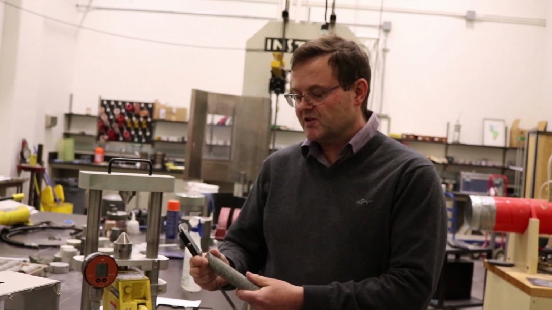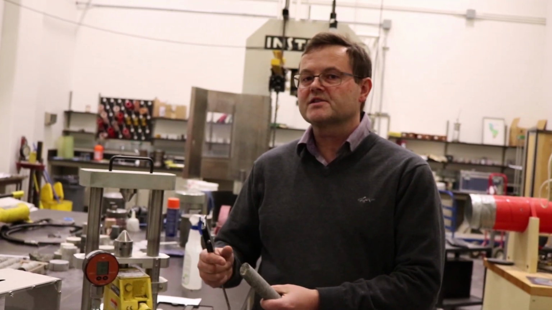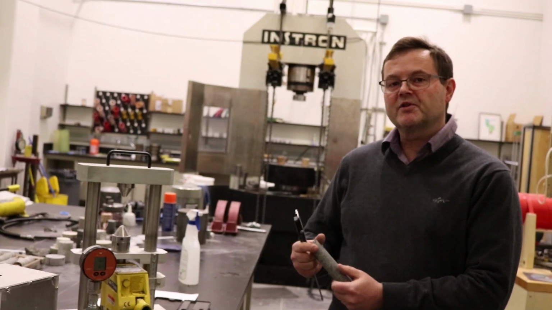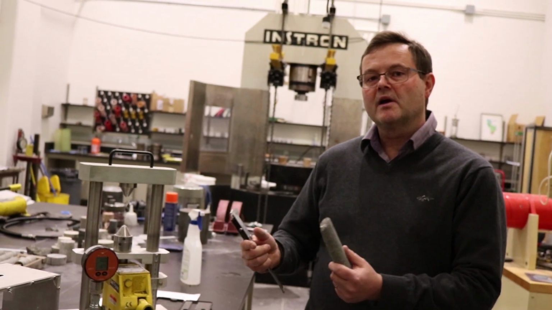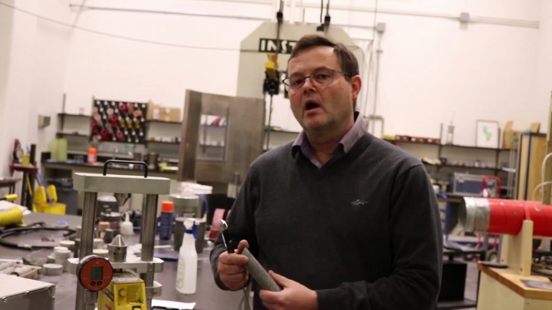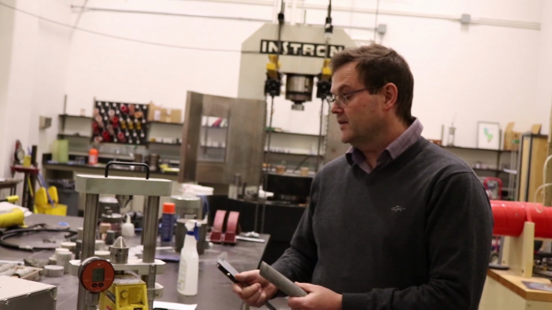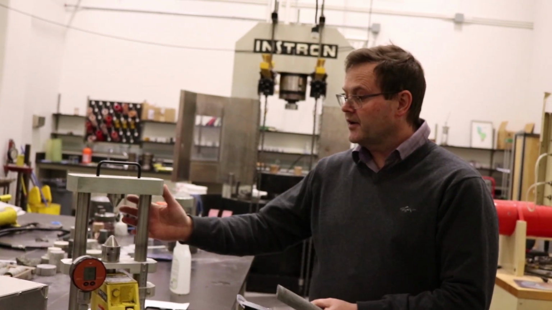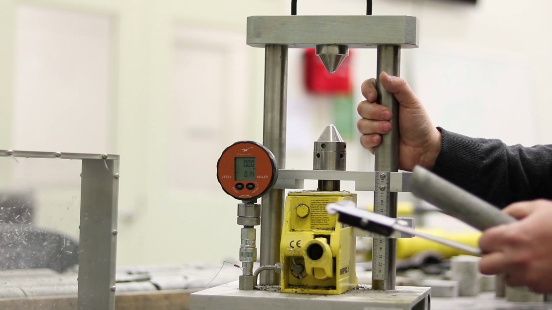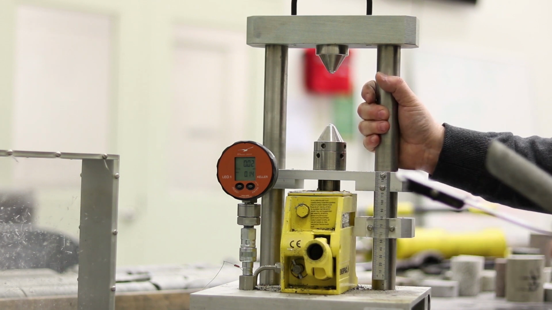The advantage of this test over the direct test, where we're obtaining the same uniaxial strength of a rock sample, is that in this particular case we're going to use portable equipment which can be easily used in the field.